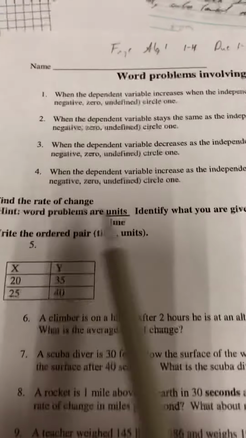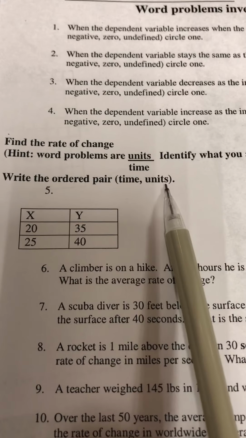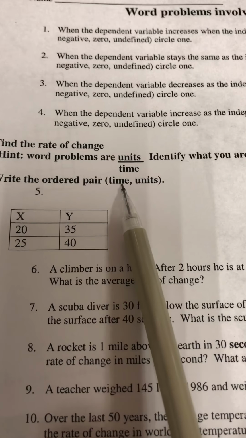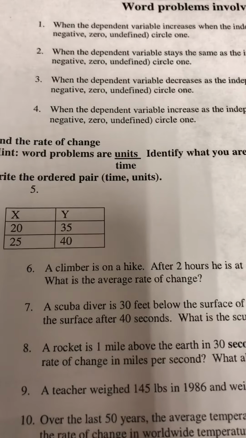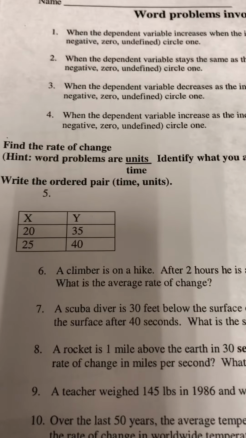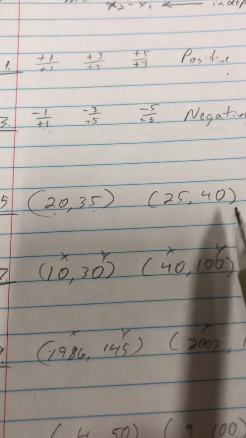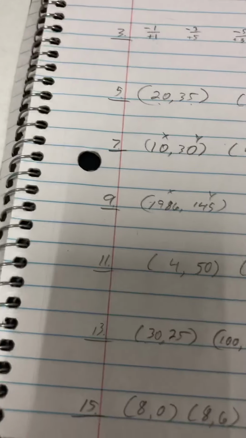Okay? When you get to number 5, you have these directions here. Just write these in ordered pairs, time, units. Time is going to be the input, units is going to be the output. Time is the independent variable, the units is the dependent variable. So you're going to just write these as 20, 35, and 25, 40. You're just going to put them together like this.